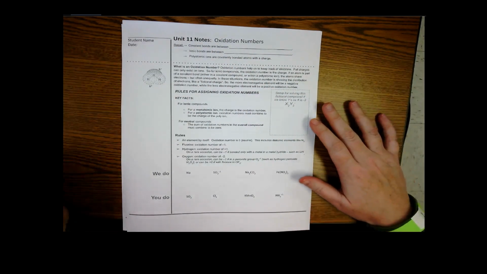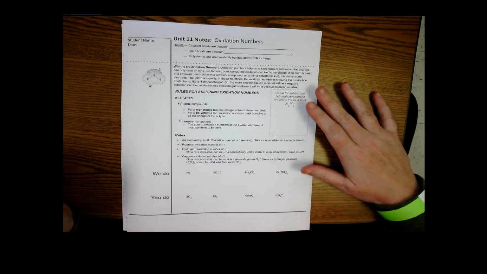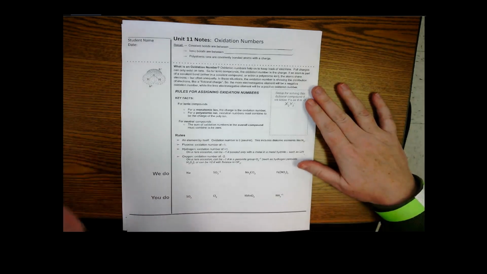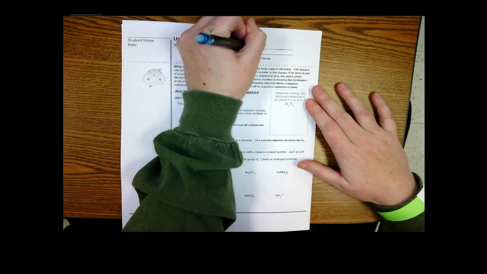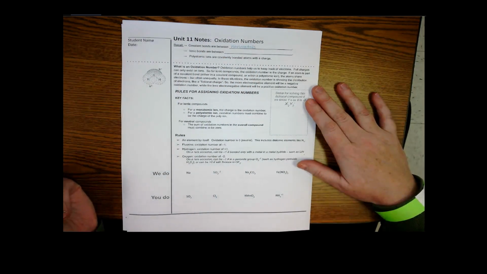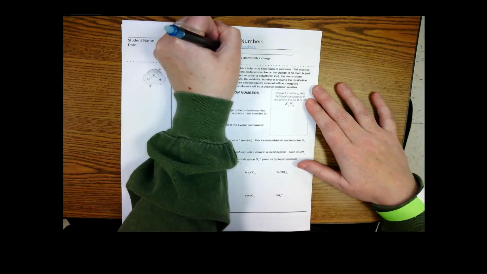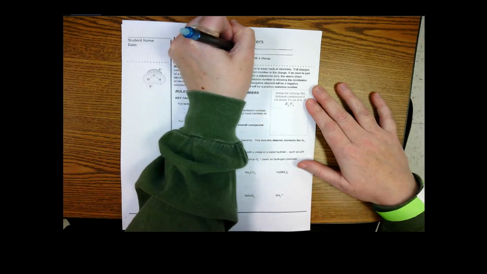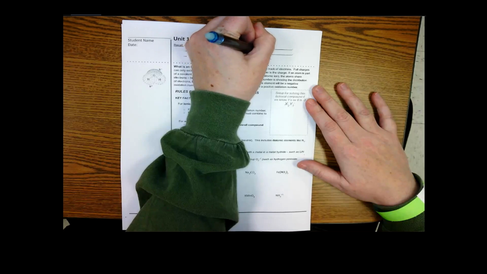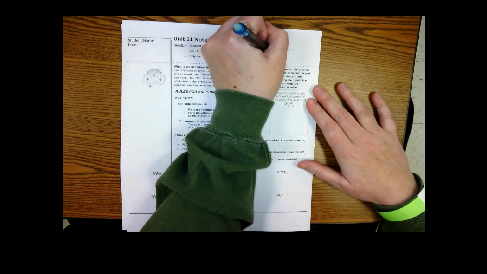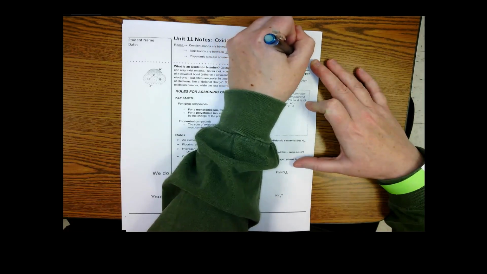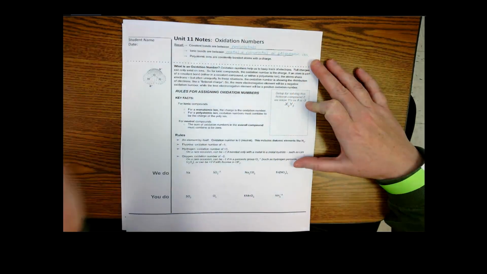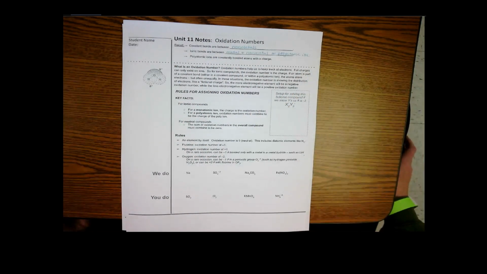Okay, y'all, let's talk about oxidation numbers. Before we start, remember that covalent bonds are between nonmetals and ionic bonds are between a metal and a nonmetal, or a metal and a polyatomic ion. And remember, polyatomic ions are covalently bonded atoms that do have a charge.